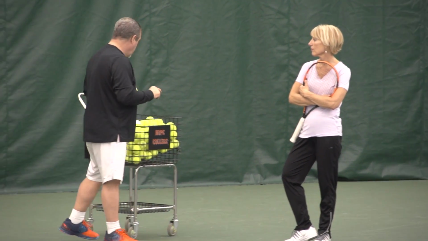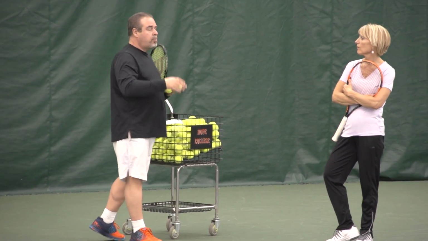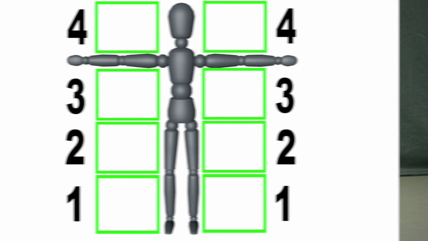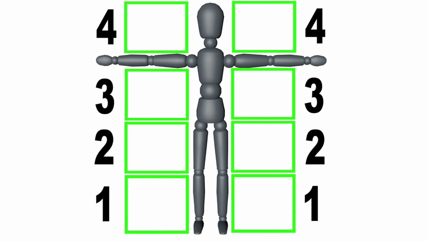So the second thing that I think you need to know is what their preferred strike zones are. There's really 4 strike zones on the screen right now. I'm going to show you the 4 strike zones. They're really 1, 2, 3, 4. 4 is the highest one. They occur on both the forehand and the backhand.